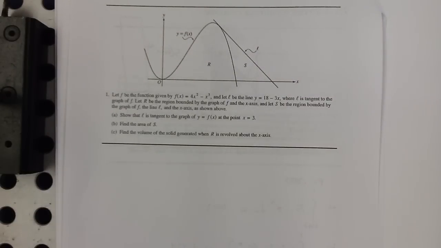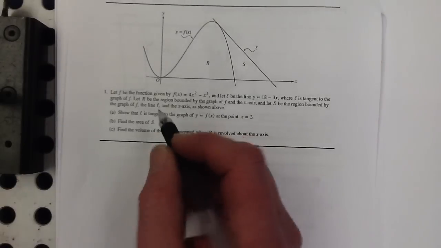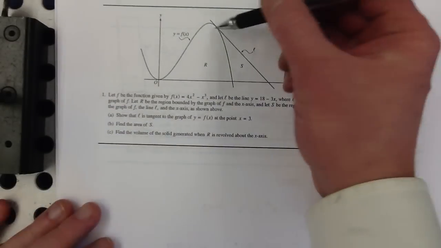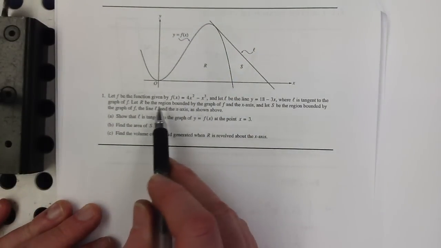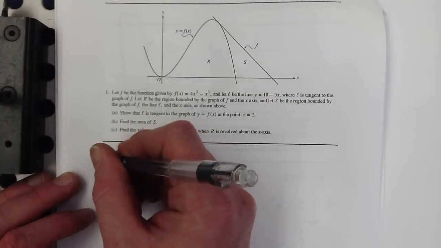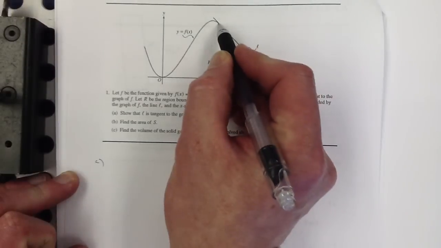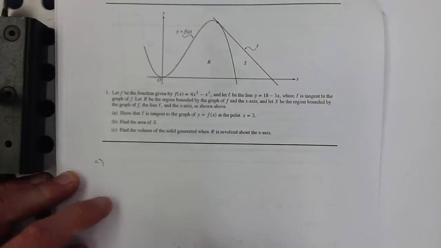Here we have 2 functions. First part of this one, we want to show that L, this line, is tangent to this function at 3. Well, there's more than one way to do that, but I think, to my mind, the easiest way is just find the equation of the tangent line at 3 and show that it is in fact that.